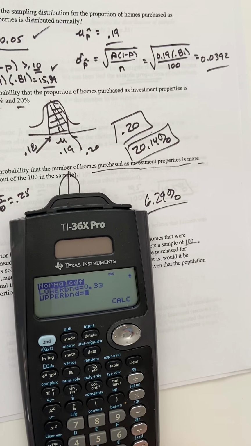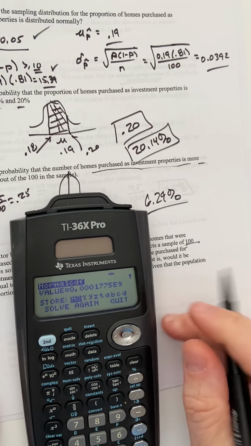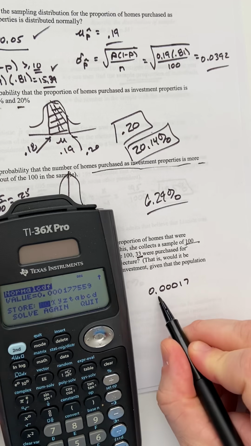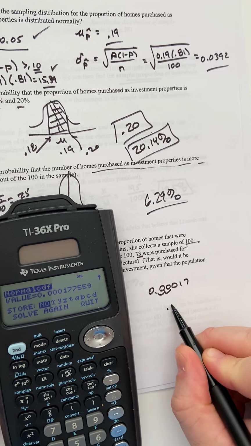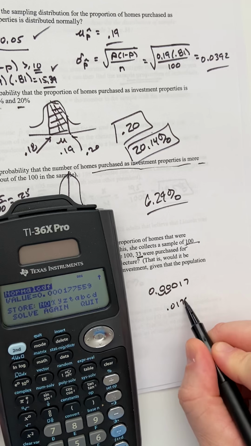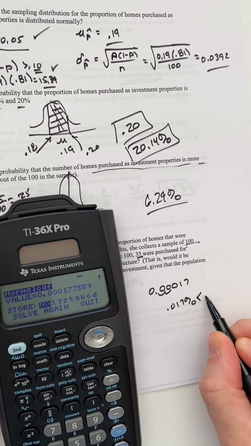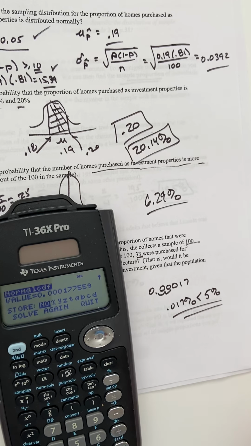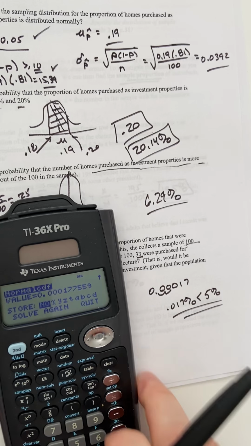Otherwise, we have to use positive infinity. You can't go wrong using positive infinity for all. And we calculate that. Too small. 0.017%. Since that's less than 5%, this is unusual. Okay, so it supports what she thinks, that 33% is too much.